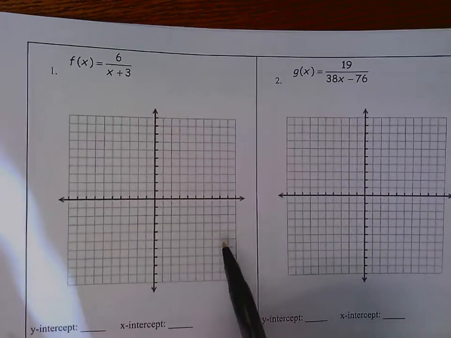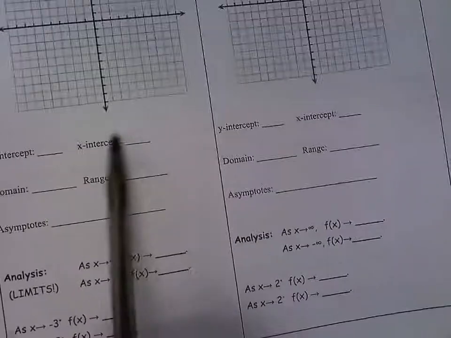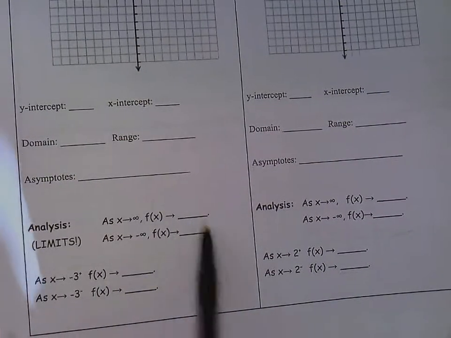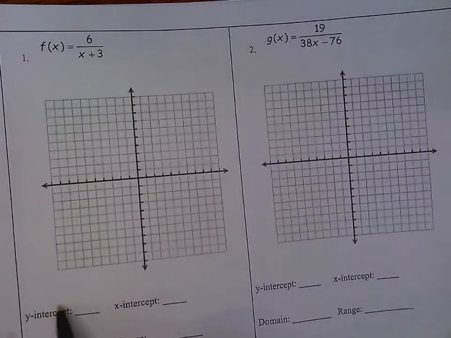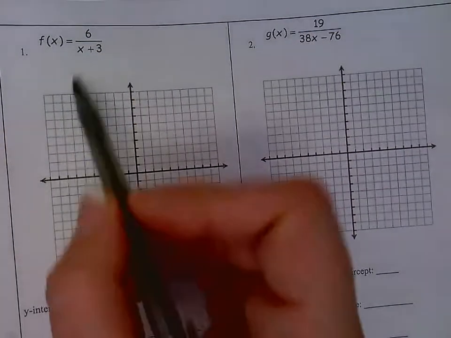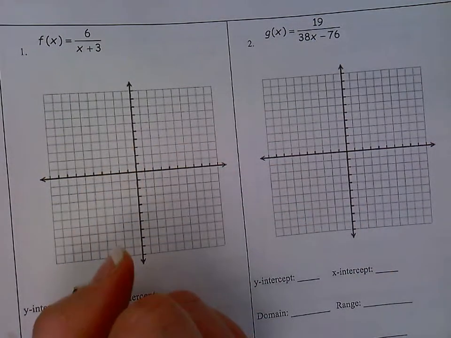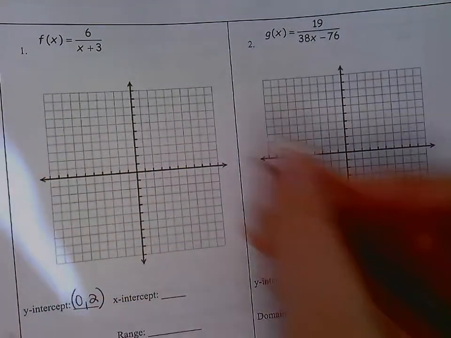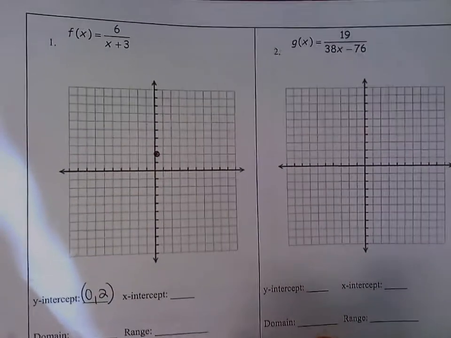So the first example, we're going to go through our steps: the y-intercept, the x-intercept, the asymptotes. There's some notation down here that I'll explain what that means. So first, to find the y-intercept, we plug in 0 for x, remember. So if I plug in 0, I get 6/3, which is 2. So I'm going to go to (0, 2) and plot a point for the y-intercept.